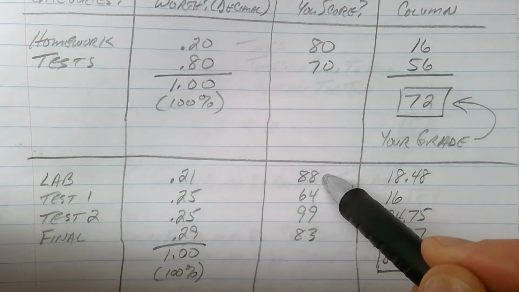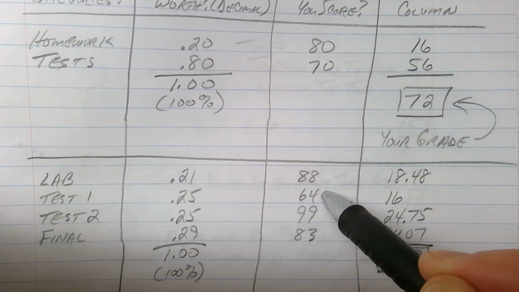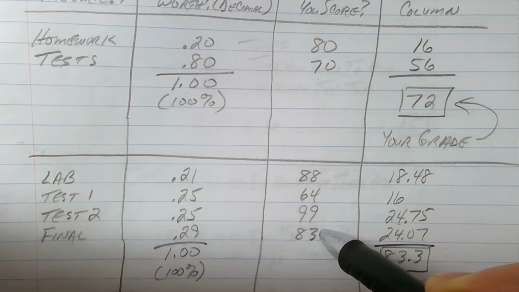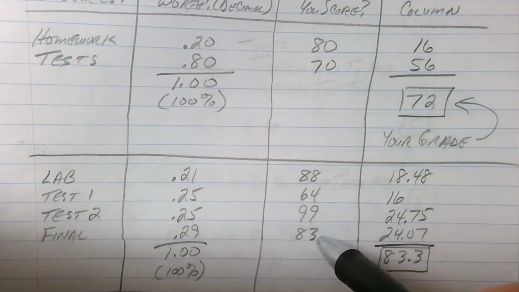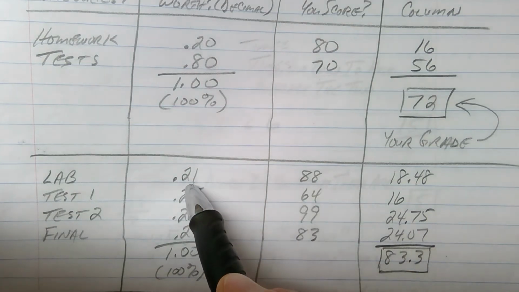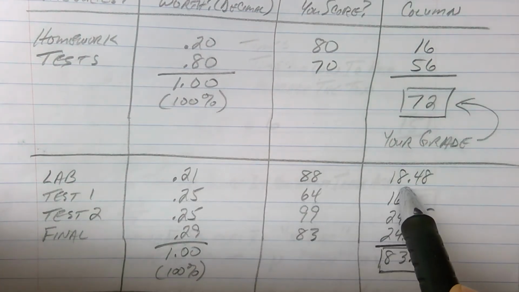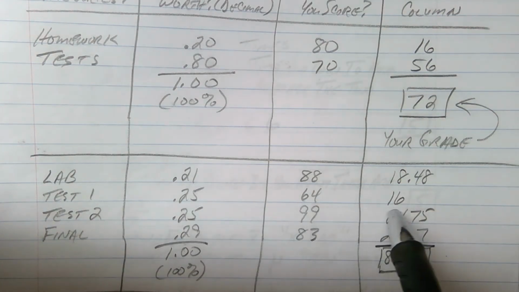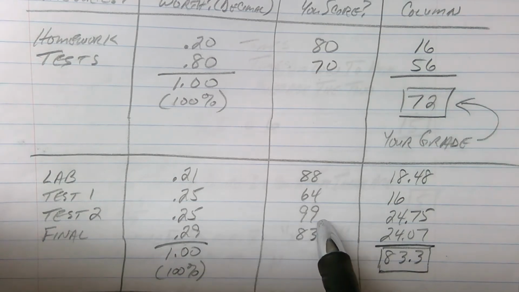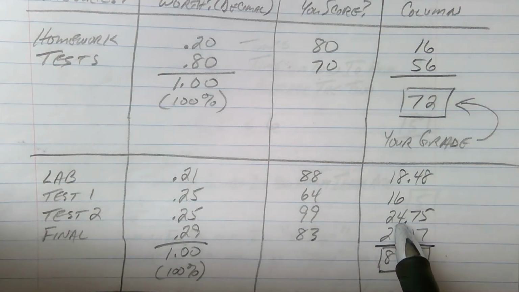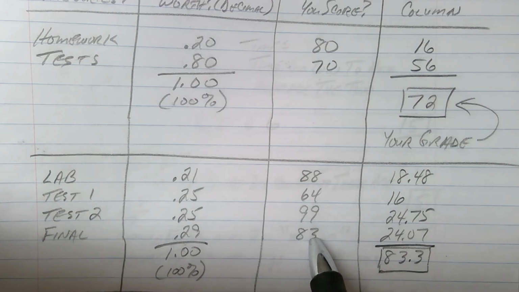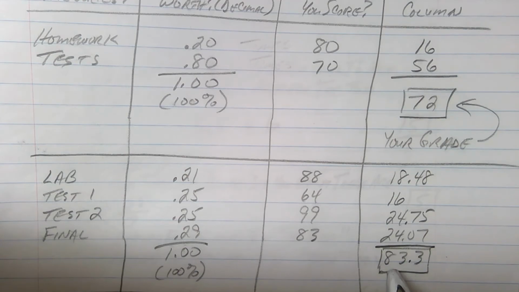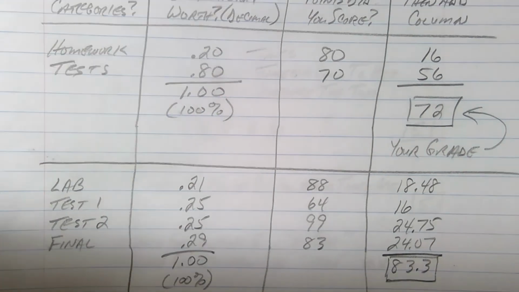So here's their raw data. This is what they actually scored in the lab and on each test. Looked like they bombed the first test and did really well on the second test. And the final was pretty good. That's a B. That's a good grade. So this is their raw score, but they don't get to keep all those points. They get to keep 21% of those 88 points. That's about 18.48 points. They get to keep 25% of the 64. That's 16 points. 25% of the 99. That's 24.75 points. And they get to keep 29% of the 83. That's 24.07 points. And when you add that up, their overall score for the class is 83.3.